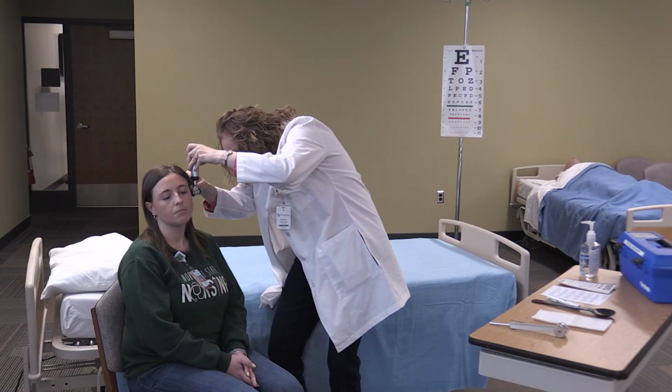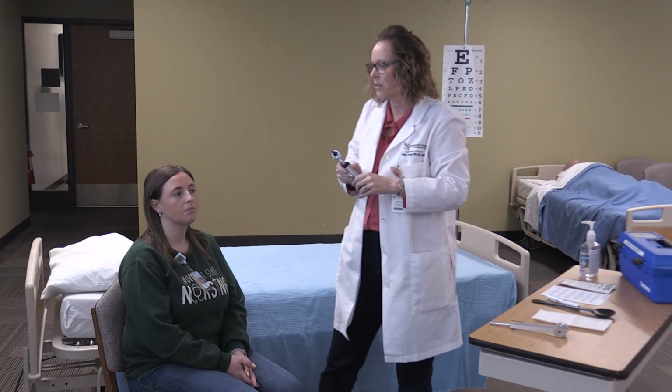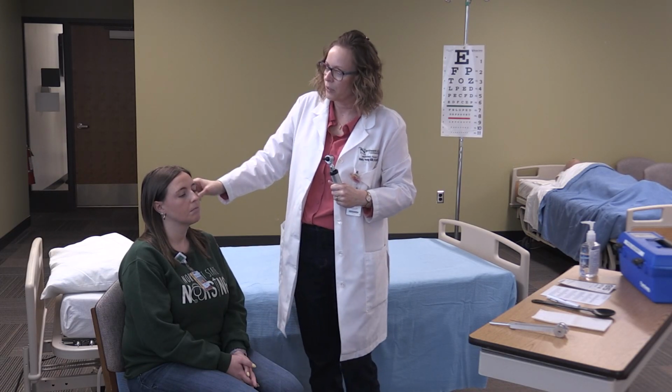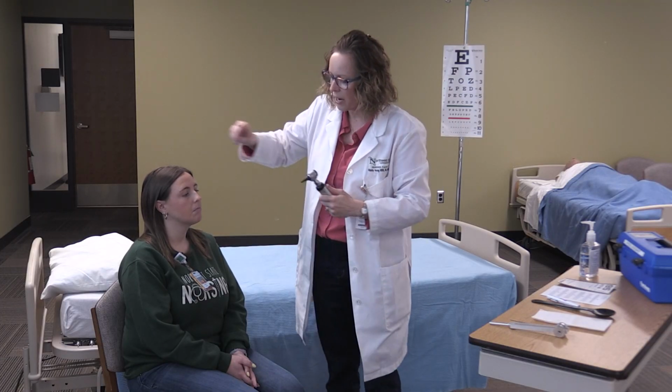I'm making sure that there are no foreign bodies. I note that there's some cerumen in there, and I can visualize the tympanic membrane, and it's translucent and pearly gray. I'm going to do that on both sides.